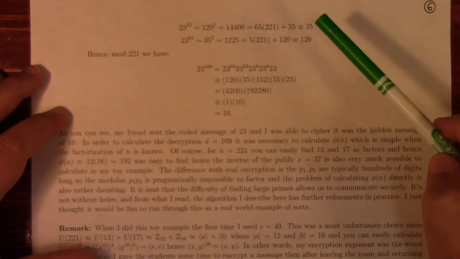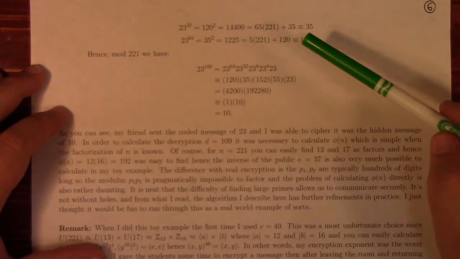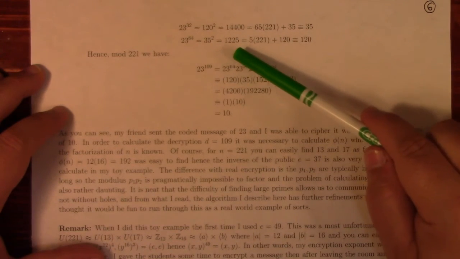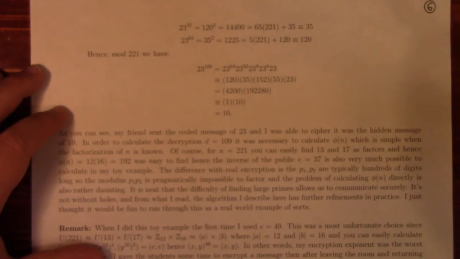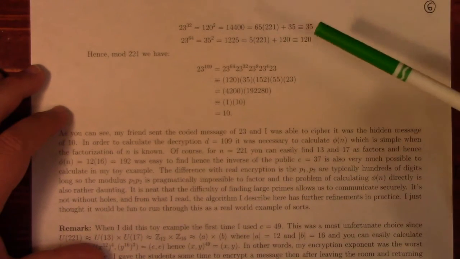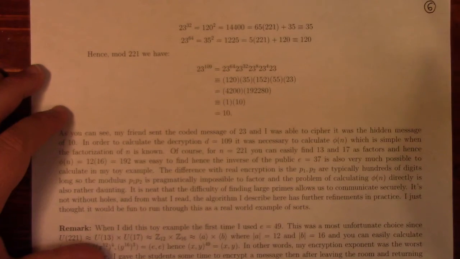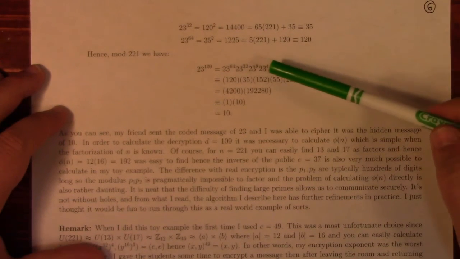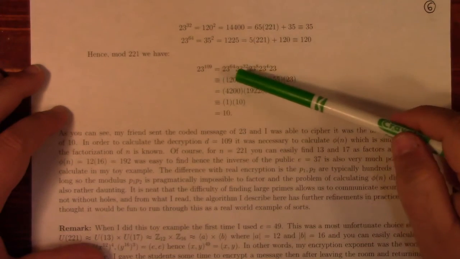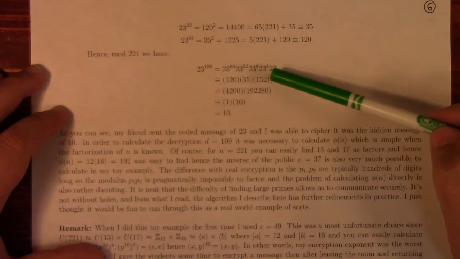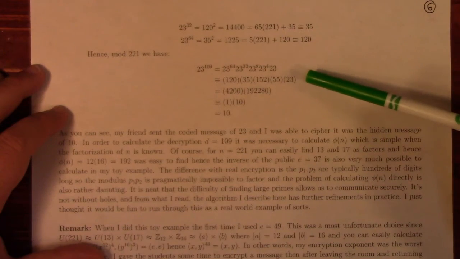Hence, mod 221, we have 23 to the 109 power is the product of 23 to 64, 23 to the 32, 23 to the 8th, 23 to the 4th, and 23 itself, which is congruent to 120, 35, 1 times 152 times 55 times 23. And then what I did was I just multiplied a few of these to get 4,200 and a few of the other ones to get 192,280.